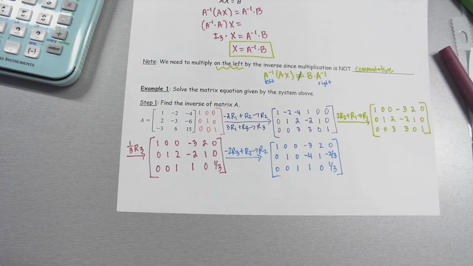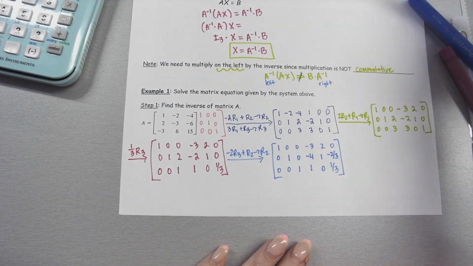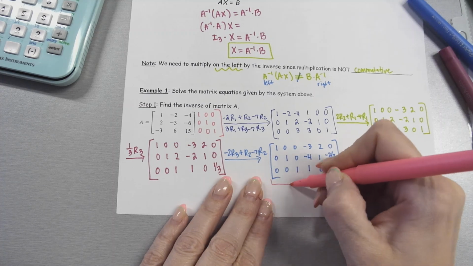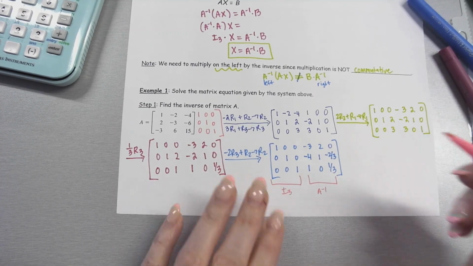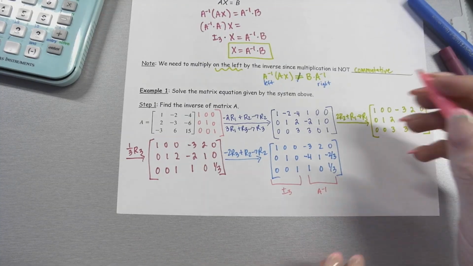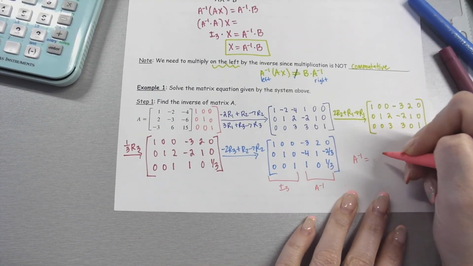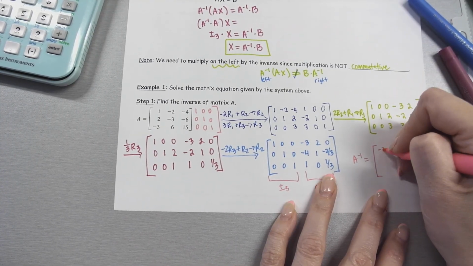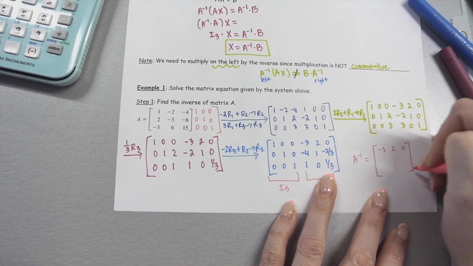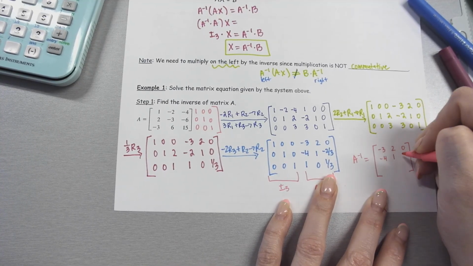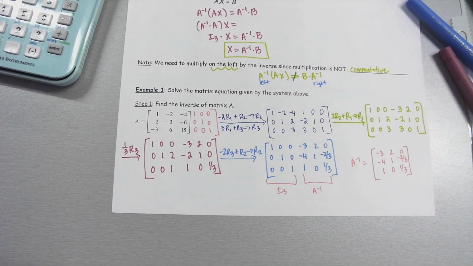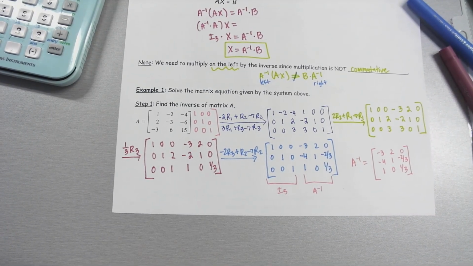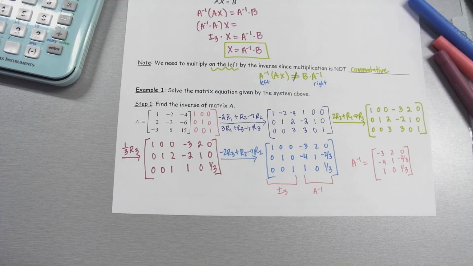So then what you have now is I3 on this side. On this side, you have the inverse. Okay, so we're going to use that in our next step. So our inverse of A is -3, 2, 0, -4, 1, -2/3, 1, 0, 1/3.